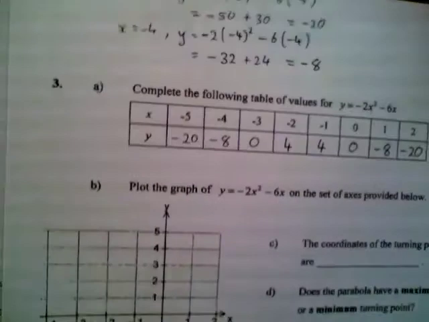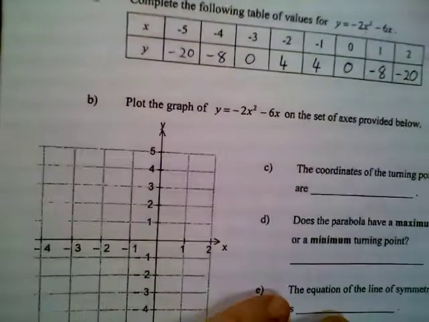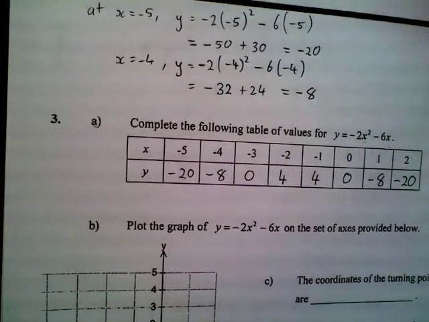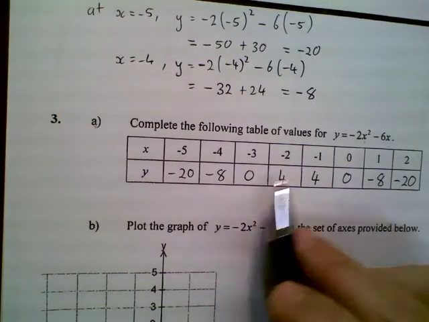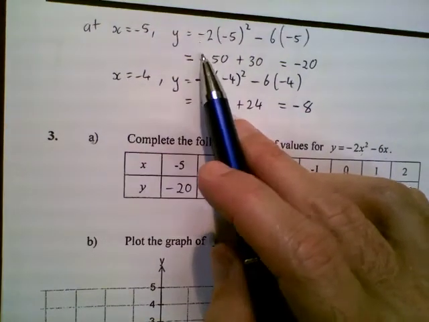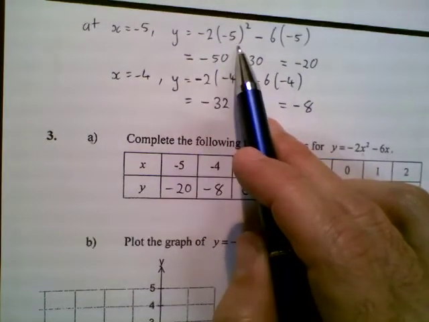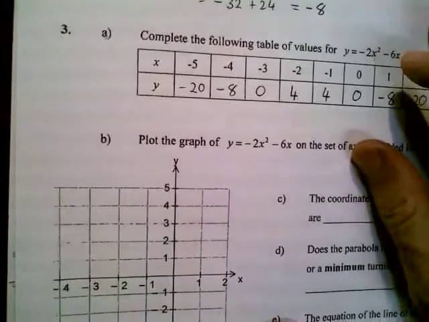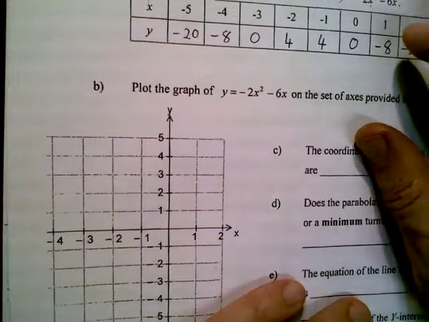Okay, so really it's just a matter of making sure you're really careful with those negative numbers. And if you're having trouble with that, you could do these calculations on your calculator. But you would put into your calculator, making sure you're putting the brackets in here, so the -5 does get squared. Okay, so plotting these points, let's do that.